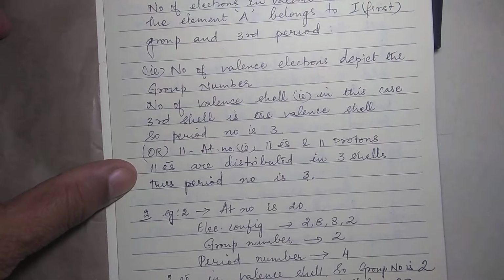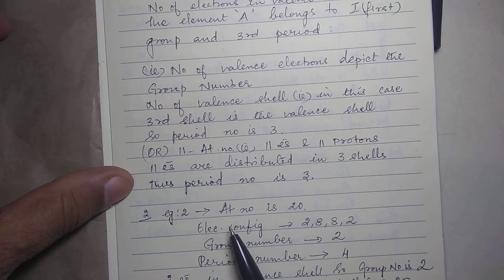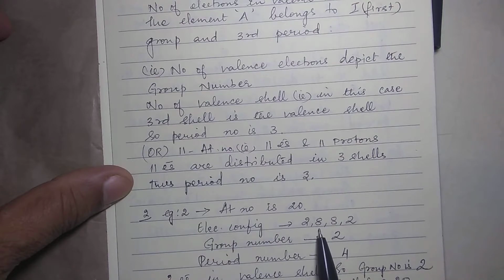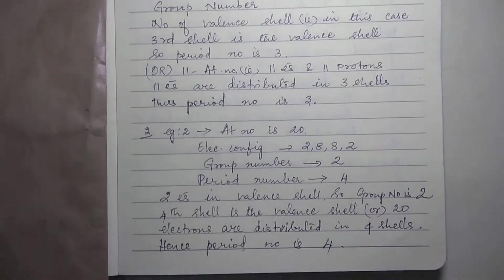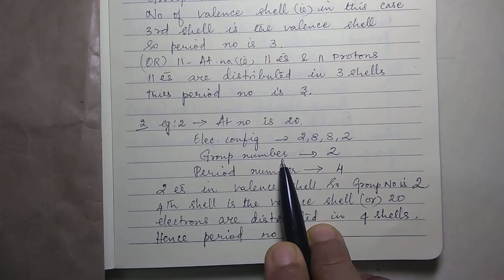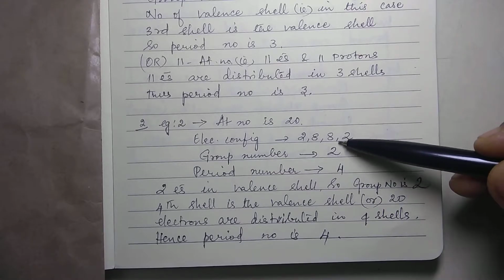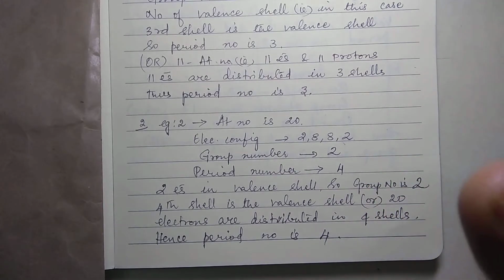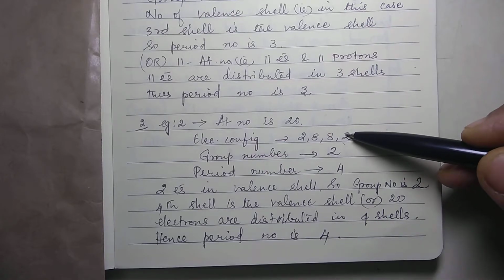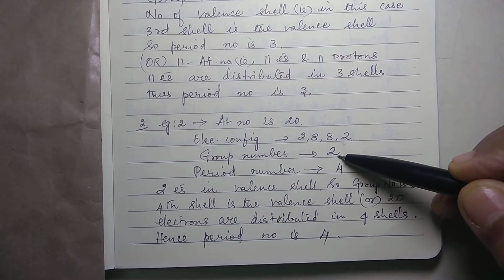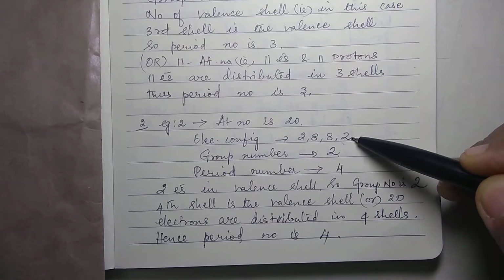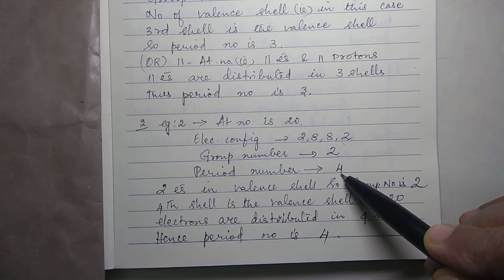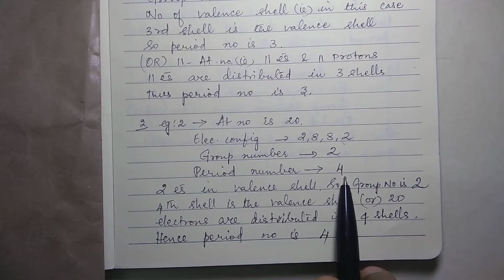Now look at the next example. Atomic number is 20. So electronic configuration is 2, 8, 8, 2. This you know how to write, right? Now tell me what the group number and period number are. Group number, I told you, is however many electrons are there in the valence shell. Which is the valence shell? Outermost shell. How many electrons in the outermost shell? 2 electrons. So group number is 2. Now which is the outermost shell? First, second, third, fourth. So the fourth shell is the outermost shell. So period number is 4.